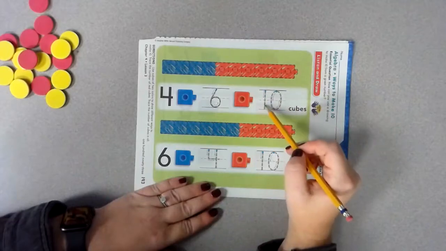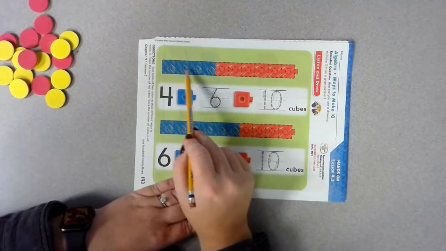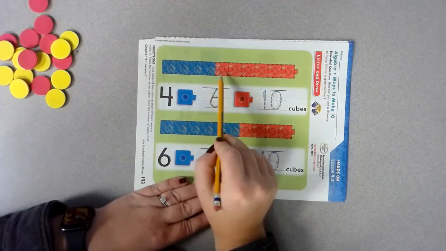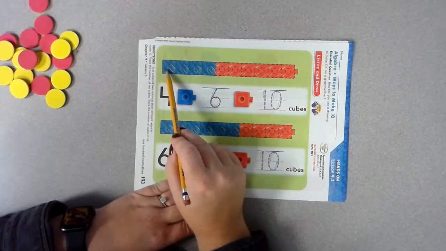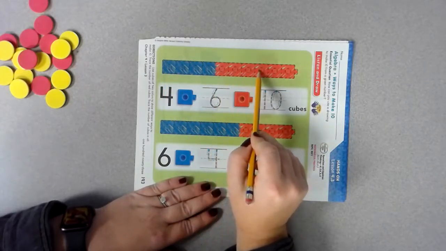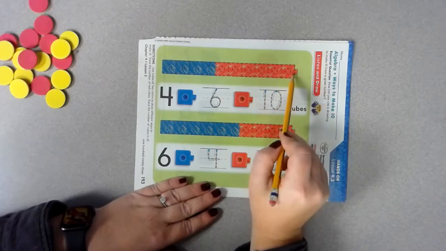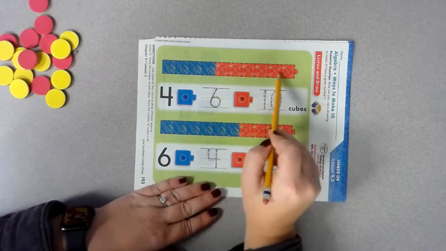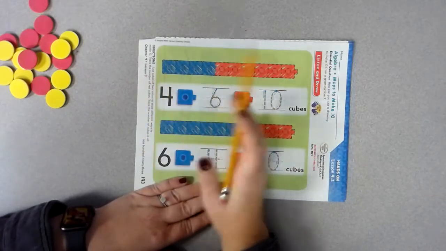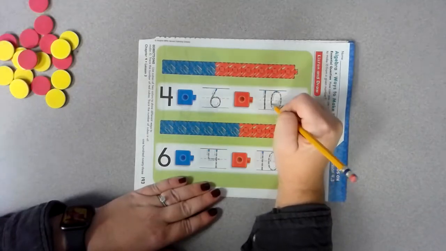I know you can see right here that it's dotted for us, but let's double check. If we have 4, let's keep counting on, because we know there's 6 here, but we have to count on. So 4, 5, 6, 7, 8, 9, 10. What would happen if I did it backwards? If I did 6, 7, 8, 9, 10. We get the same answer. So let's trace our 10.